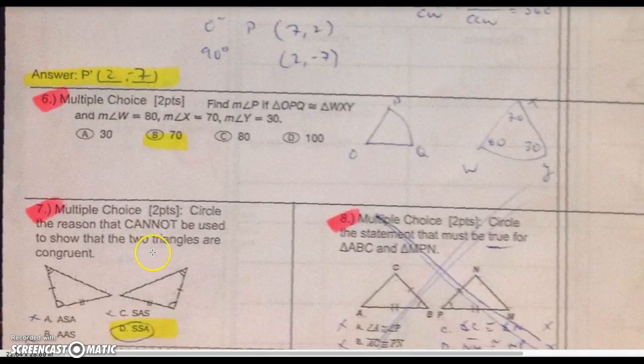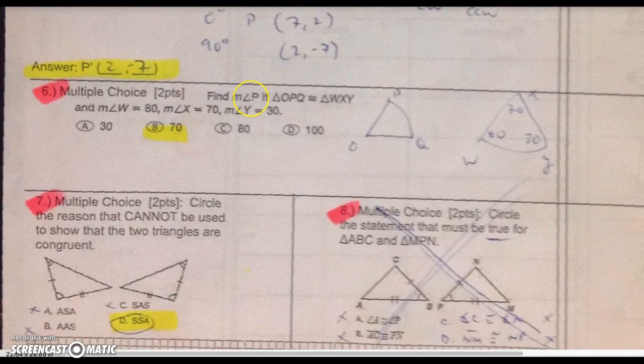Question number 6. Find the measure of angle P if triangle OPQ is congruent to triangle WXY, and the measure of angle W is 80 degrees, the measure of angle X is 70, and the measure of angle Y is 30. What I did is draw two triangles, OPQ and WXY, and then label them.